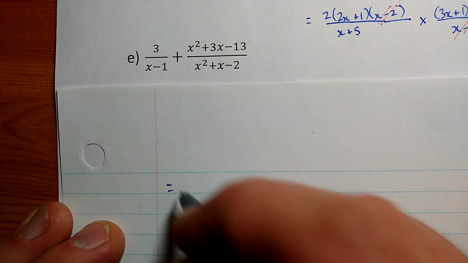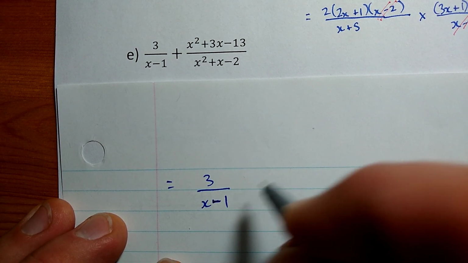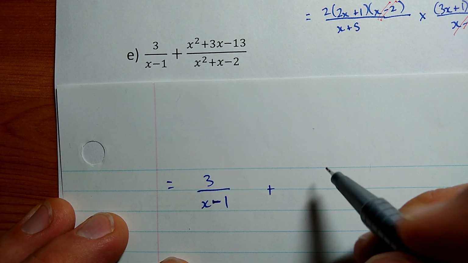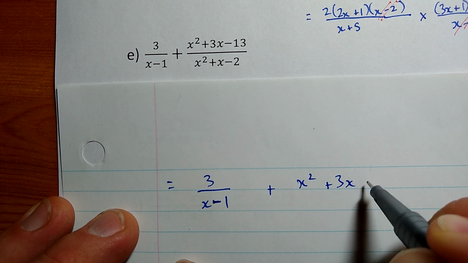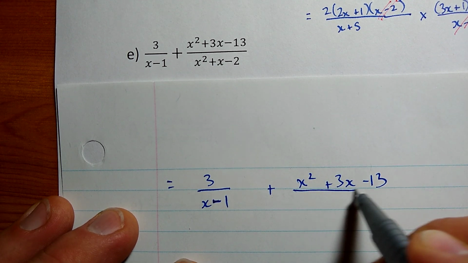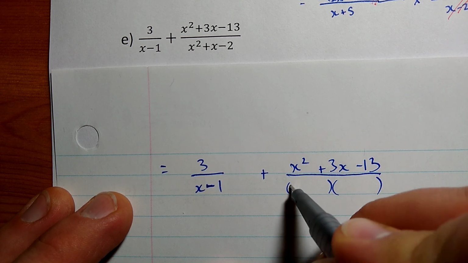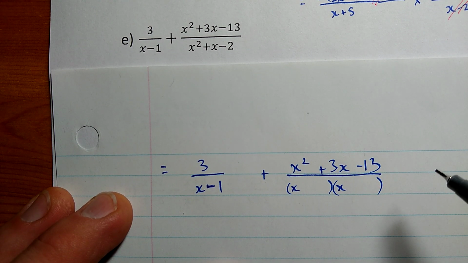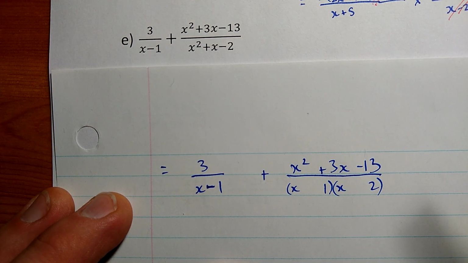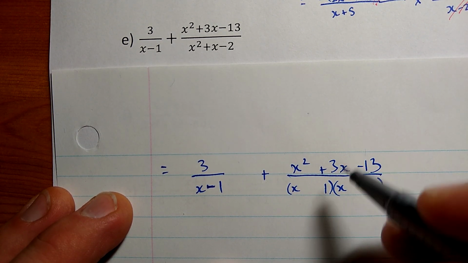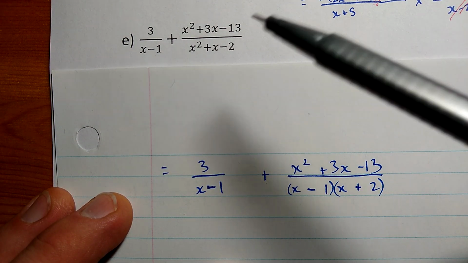So I'm just going to continue with an equal sign here. 3 over x minus 1 plus, and I don't think I can factor the top, but I don't need to right now, so I'm going to wait on that. And on the bottom, I need to factor the denominator, so this will factor as 2 binomials. It's a simple trinomial. It looks like I've got 2 and a 1, and because the middle term is positive and the last term is negative, I'm going to have a positive 2 and a negative 1. Let me double check that.